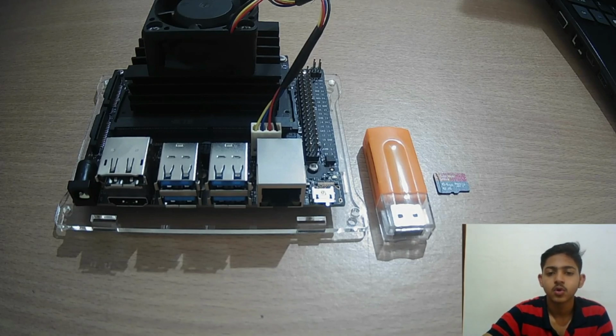Okay, so let's go to the setup and installation of the Jetson. One minute, guys.